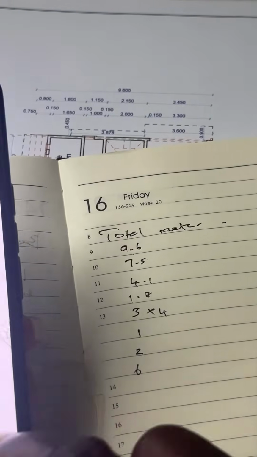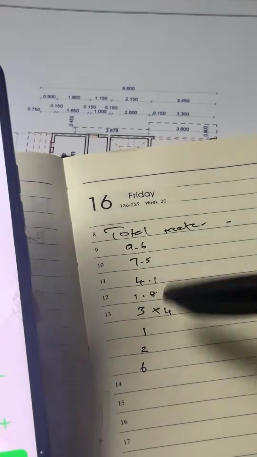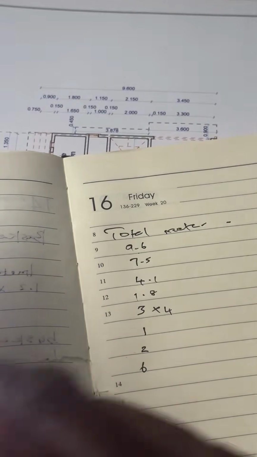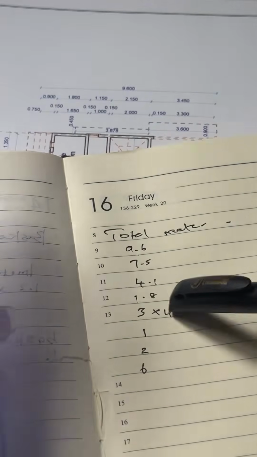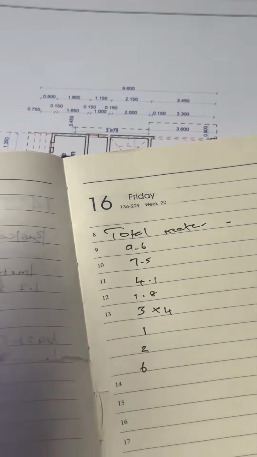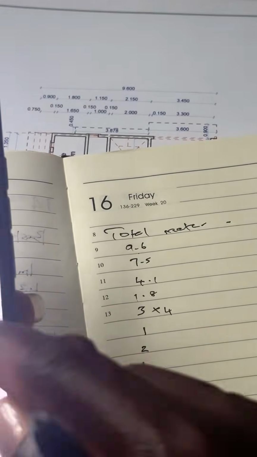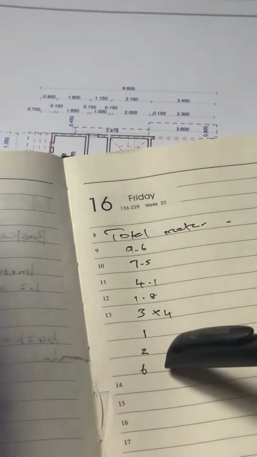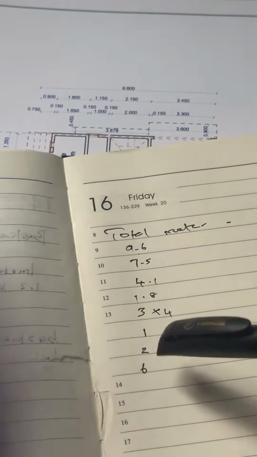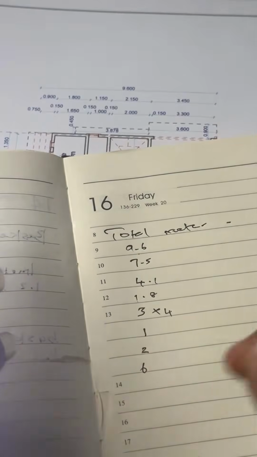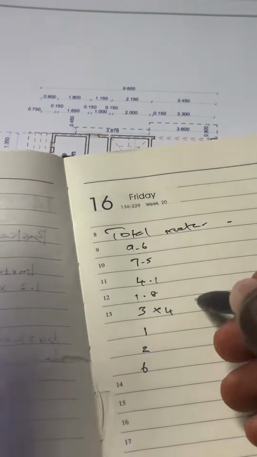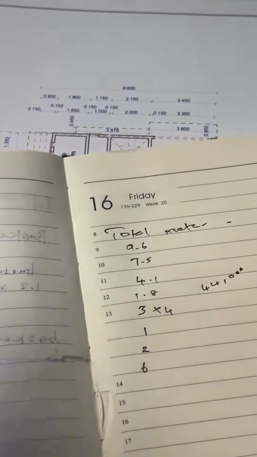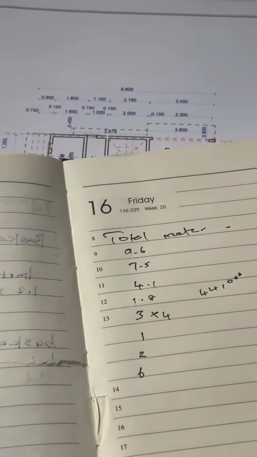This is 9.6 plus, let's say, 7.5 plus 4.1 plus 1.8 plus 3 times 4 plus this 1, this 2, that's 3, 3, that's 9, plus 9. So we have a total of 44 meter. The total is 44,000 millimeter. This is a total of 44 meter.